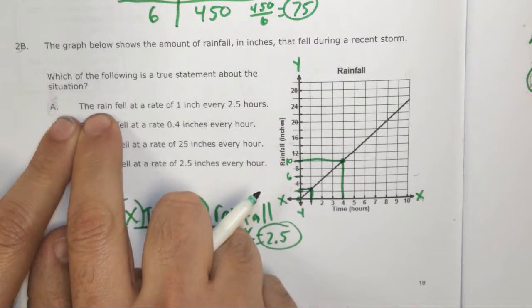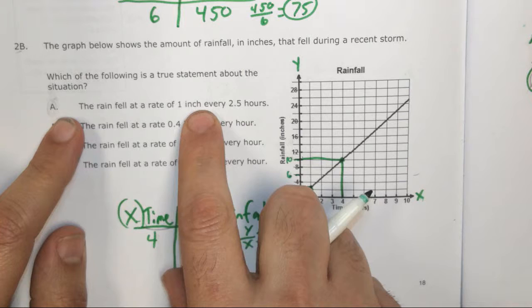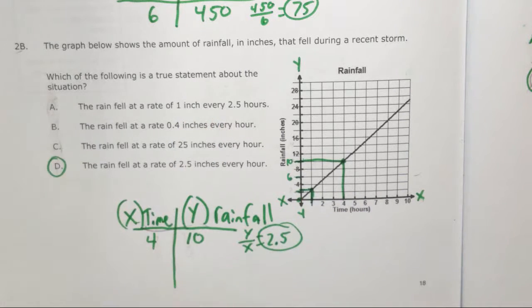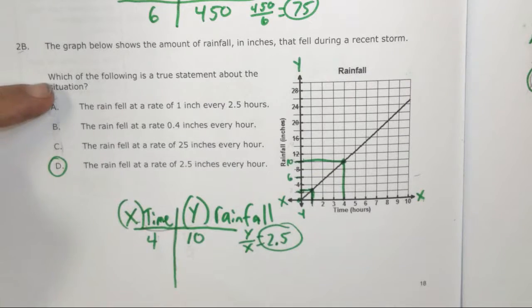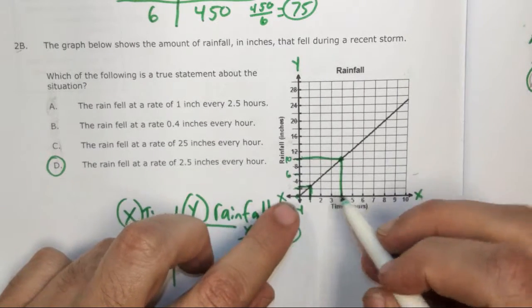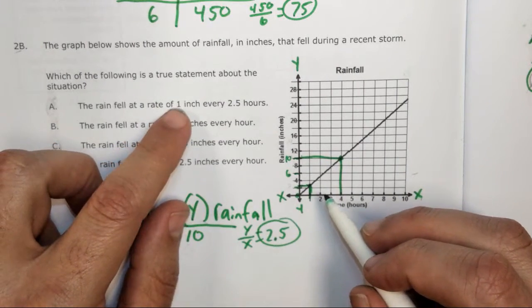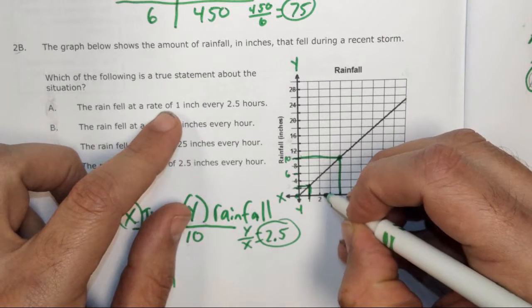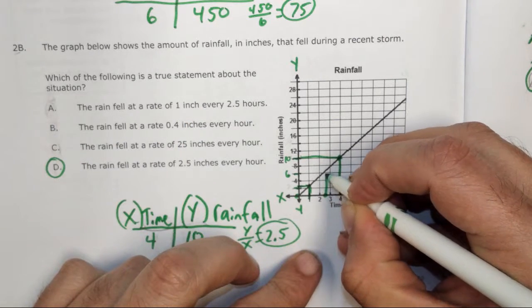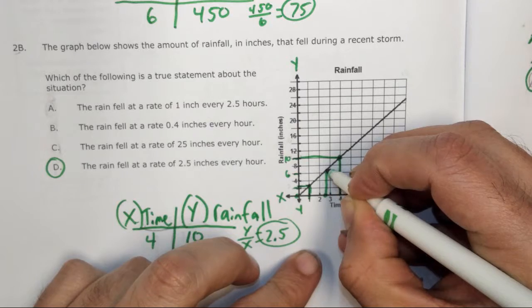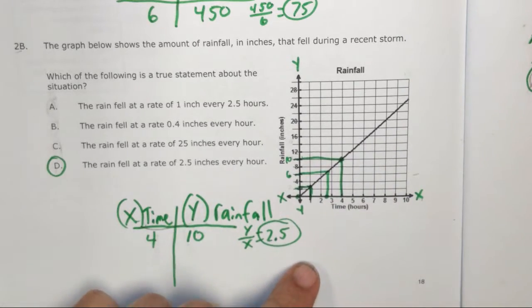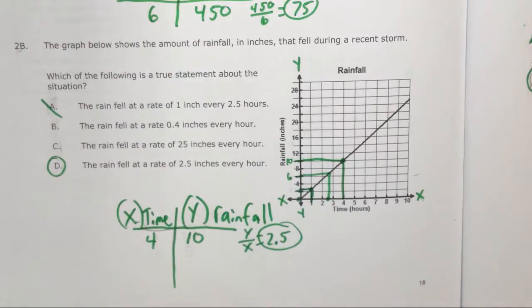This one is the tricky one. 1 inch every 2.5 hours. All right, let's say we get the answer 2.5. Don't get confused. Look at your graph. In 2.5 hours, which is about right here, it looks like it rains about 6 inches. Okay, so this one's backward. All right, so just be careful.